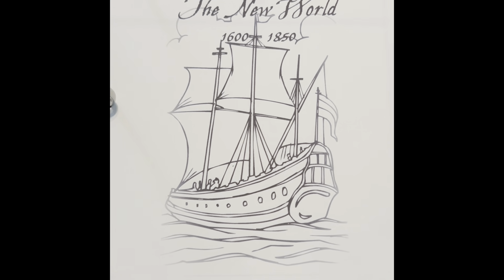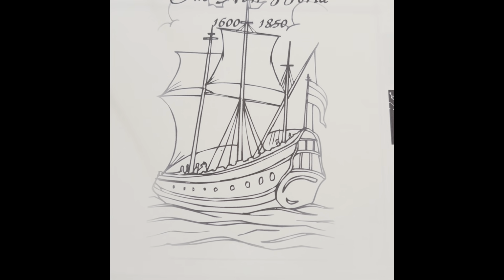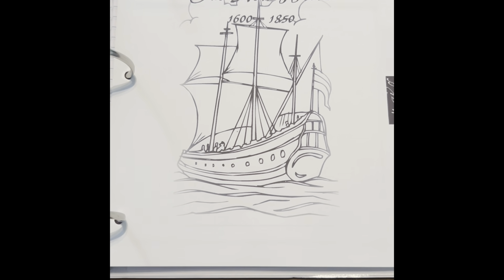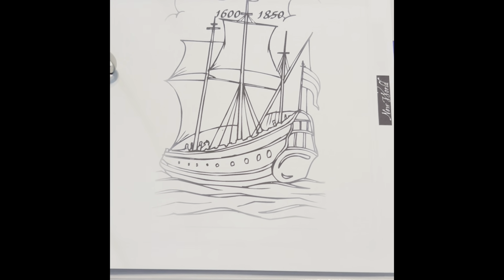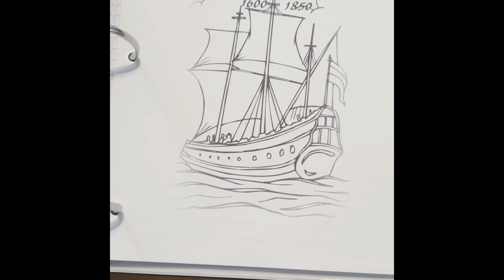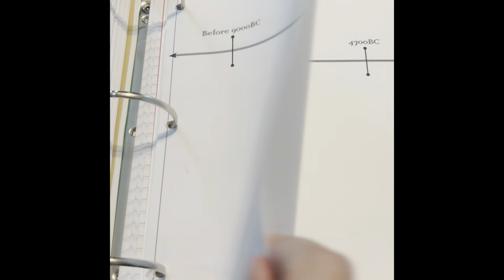This is the timeline that we use. It is a printable download PDF from Masterbooks, and the link is in all of the blog posts that I have about Mystery of History. But we have kept this same one going since volume 1, so it actually starts back here.